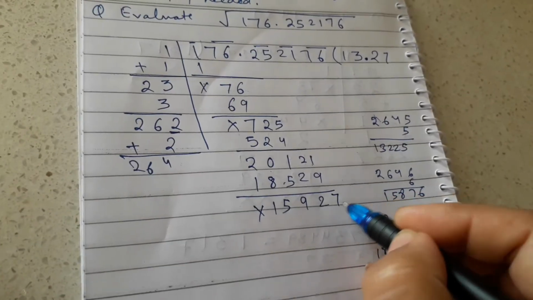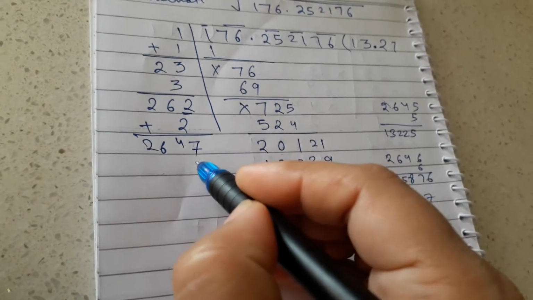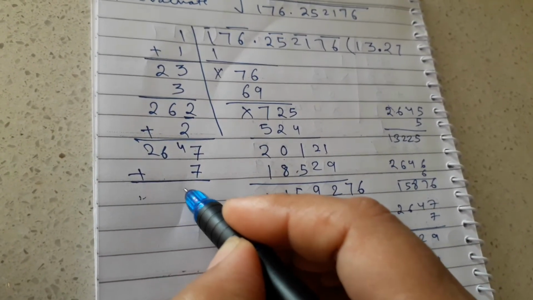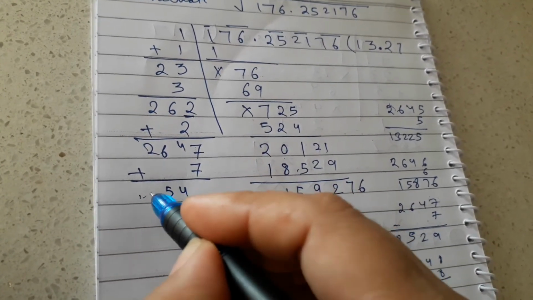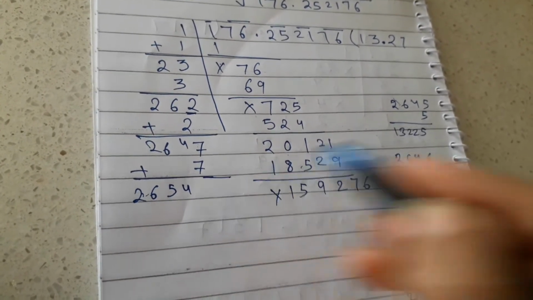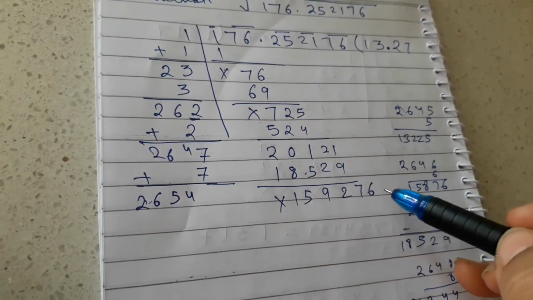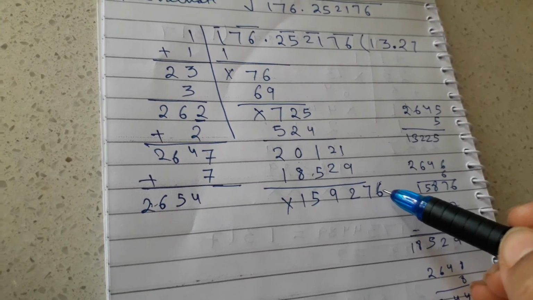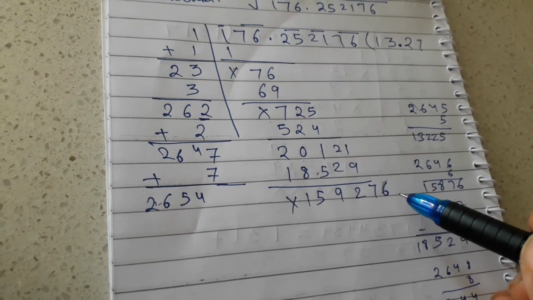Next is 76, and we have taken 7. So we write 7 here and add this, which will come 7740, 562. What is the next number we can put? Here the last unit digit is 6, and from 2 to 9, which digit by squaring gives 6?